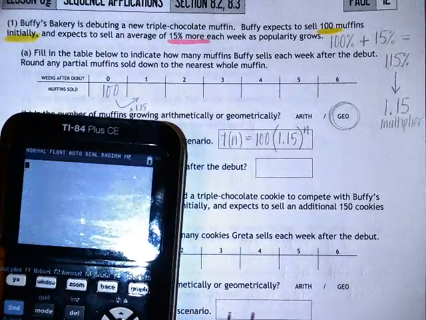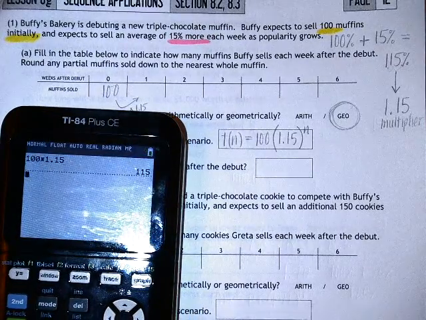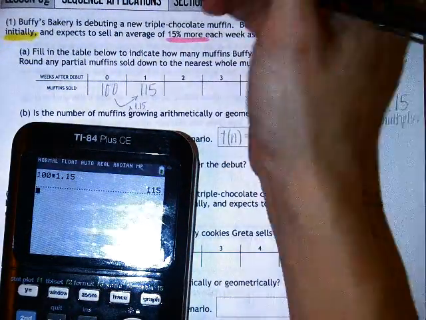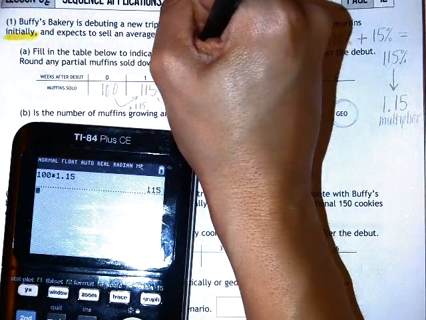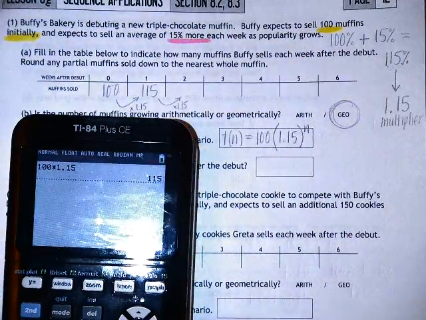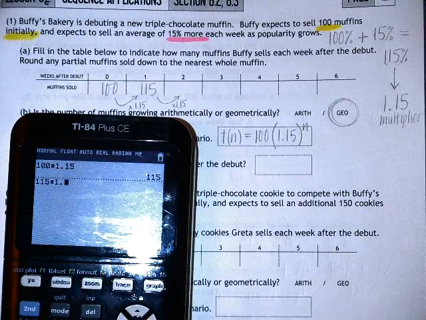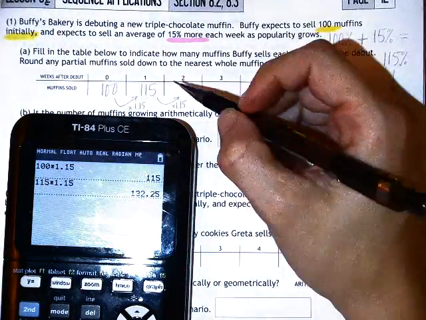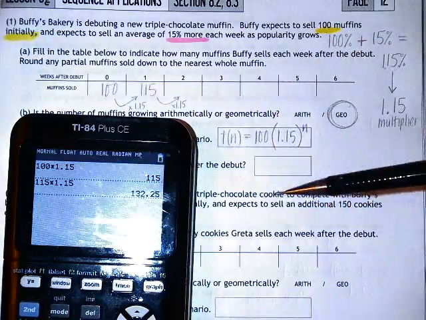So with my calculator, 100 times the multiplier, 1.15, gives me 115. And I know that I can make fast work of this table because every term is just going to be multiplied by 1.15. So I can take 115 times 1.15, and I can get the next one. Now remember, the question is about how many muffins we sold. The next answer is 132.25.